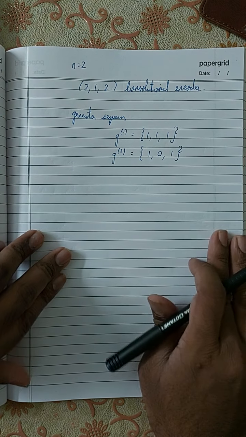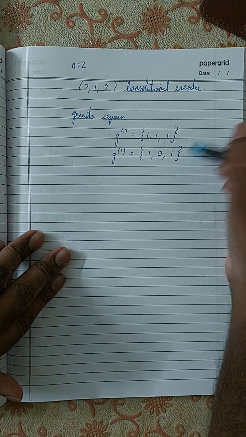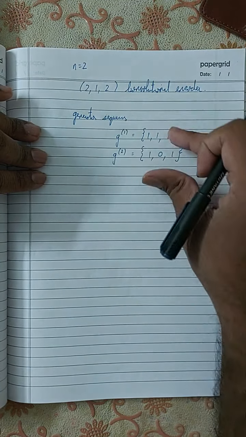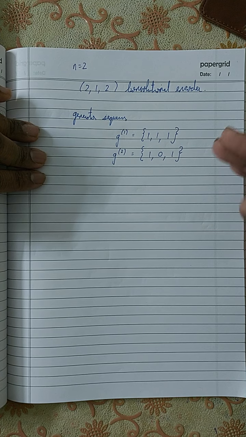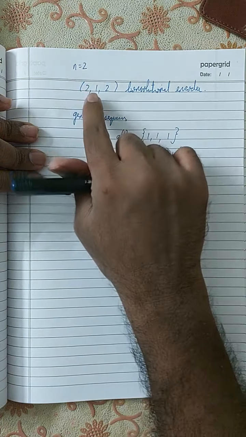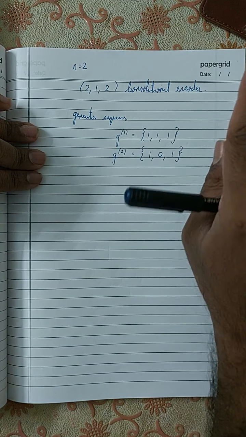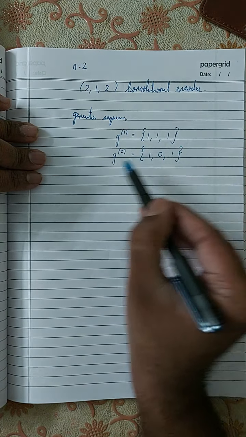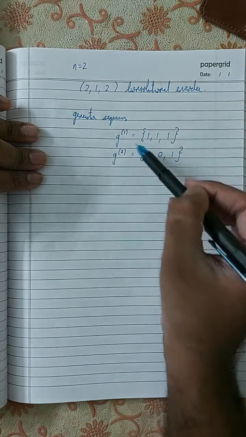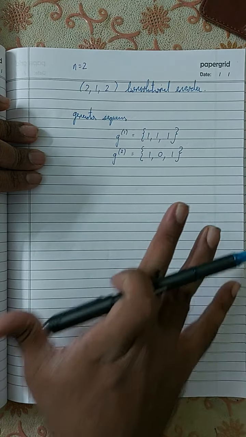These are the two things you need to draw the convolutional encoder: the values of n, k and m, and the generator sequences. Unless you know these, you cannot draw the actual encoder.